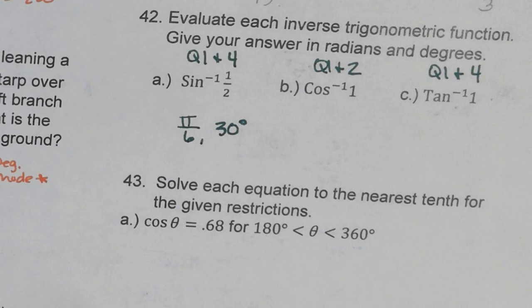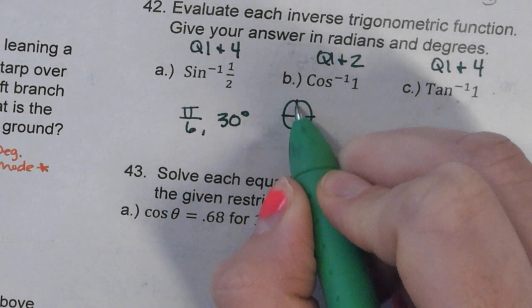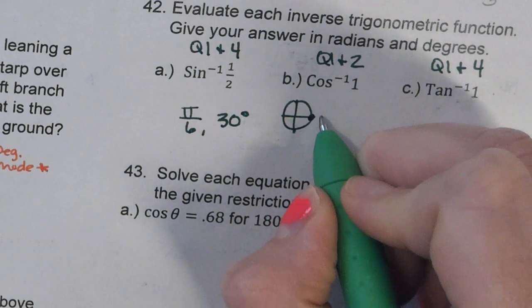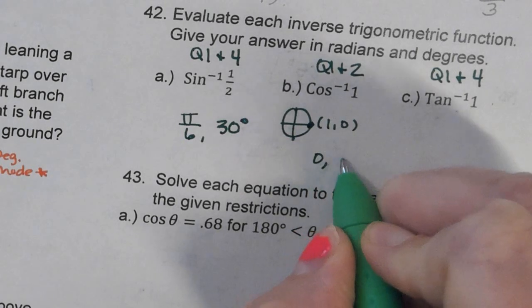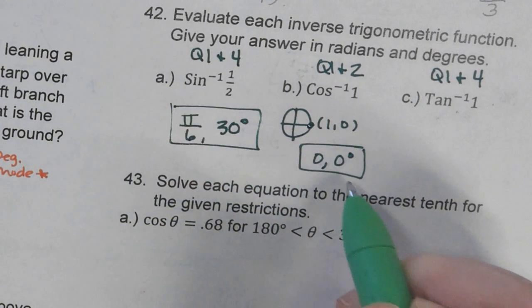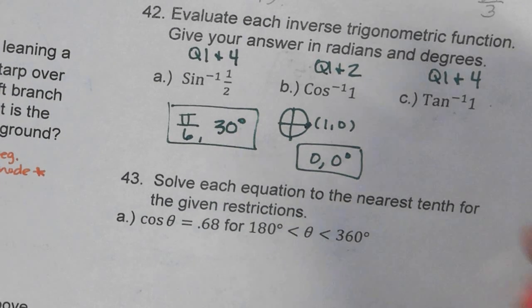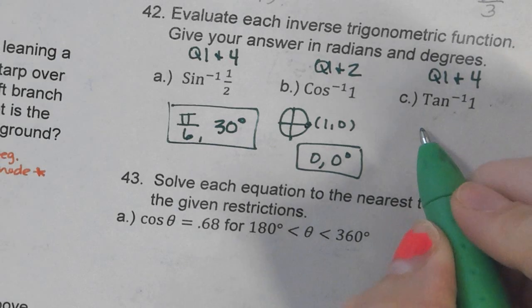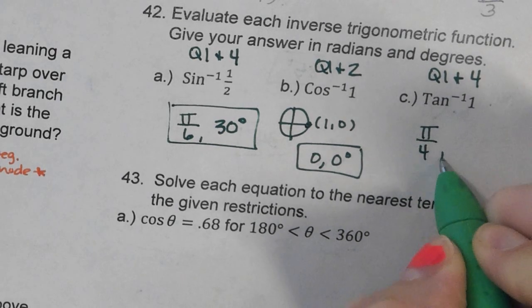Okay, the cosine is 1. Be careful that you don't mistake it for the tangent. The cosine is 1 here, and that's at 0 radians, which is 0 degrees. So that's your answer for B: 0 and 0 degrees. Okay, where's the tangent 1? Pi over 4, which is 45 degrees.